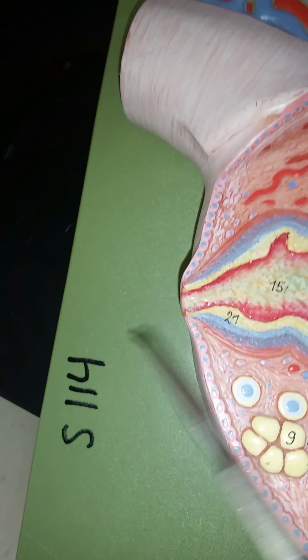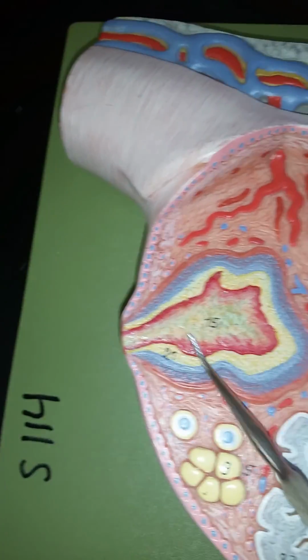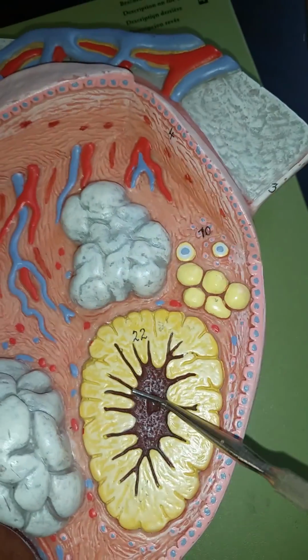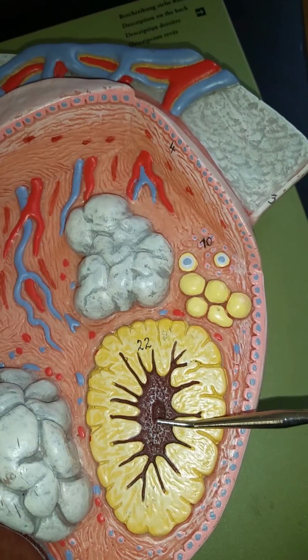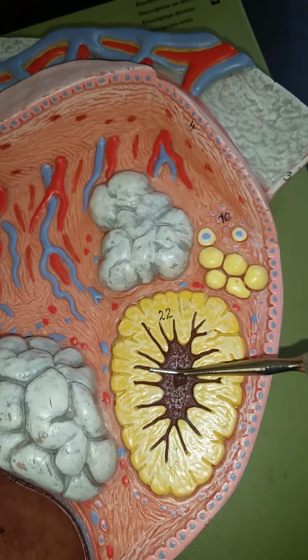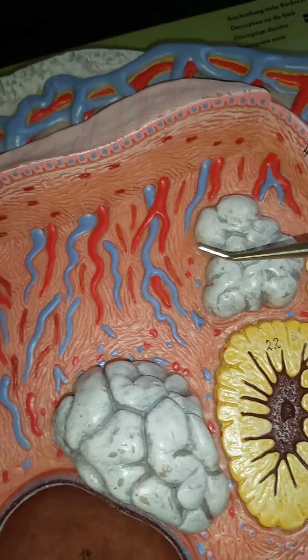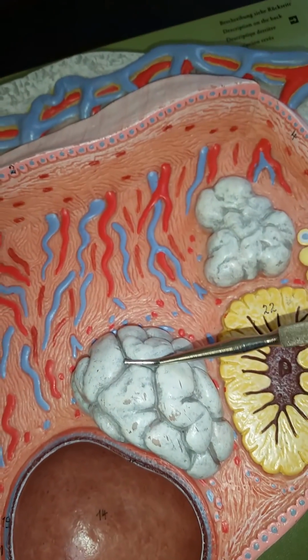the ova, or the secondary oocyte, will be released, and the remaining part, which is this part here, will change to become a yellow structure, and this will become this, which is the corpus luteum. Corpus means body and luteum means yellow, so this is the yellow body, corpus luteum. If pregnancy or conception occurs, it will stay to secrete female hormones. If not, it will change to the white body, which is the corpus albicans.